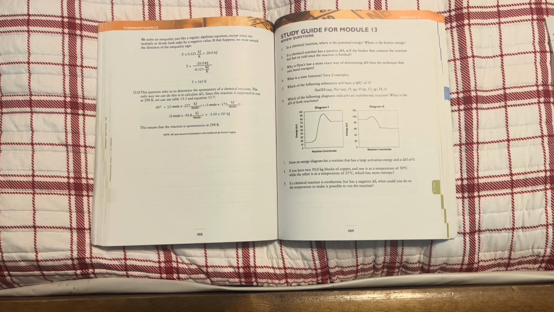Which of the following substances will have a delta H formation at standard conditions of 0? And then we have a few different ones. We have NaOH aqueous, Na plus aqueous, O2 gas, O gas, Cl2 gas, H2 liquid. Okay, so remember, elements that are in their elemental form will have a delta H formation at standard conditions of 0. All right, so NaOH is not an element, so it's not going to.